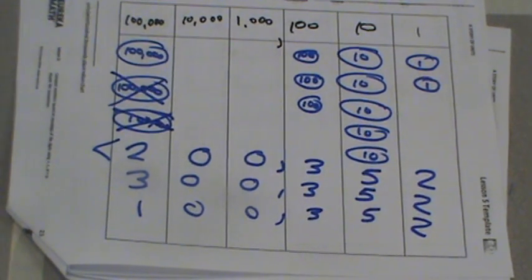Now, let's pretend we didn't add that 100,000. Let's go back to this number. Cross that one out. We're at 200,352. What if I were to take away 100,000 from that? Well, we would have 100,352, right?